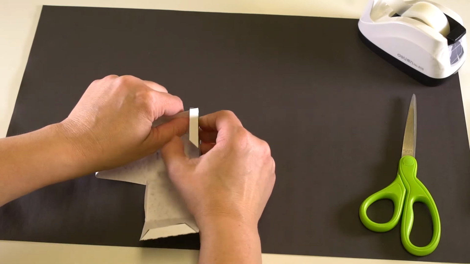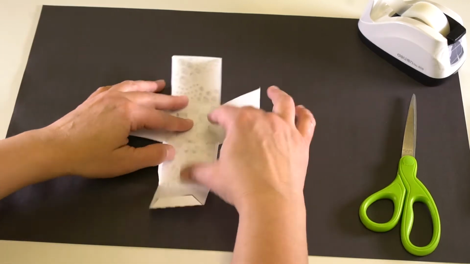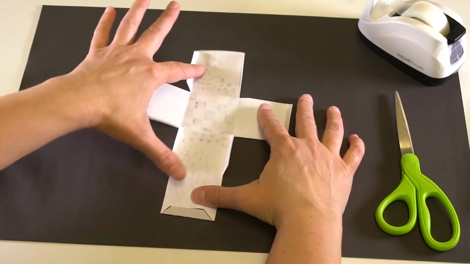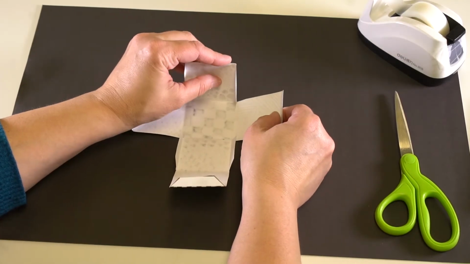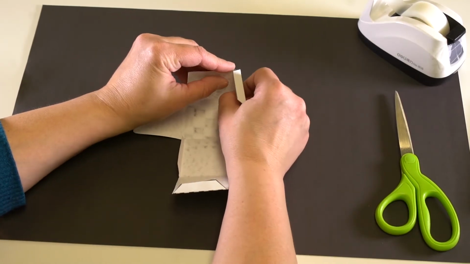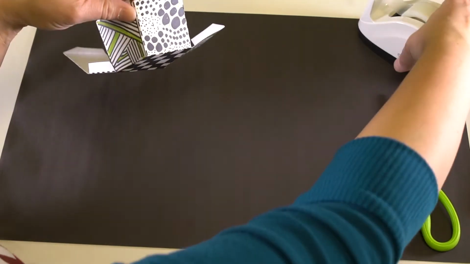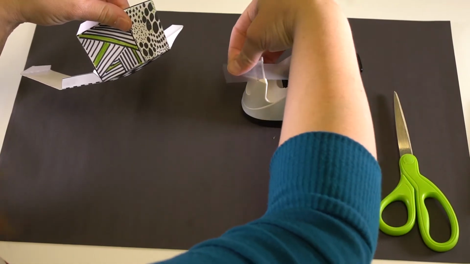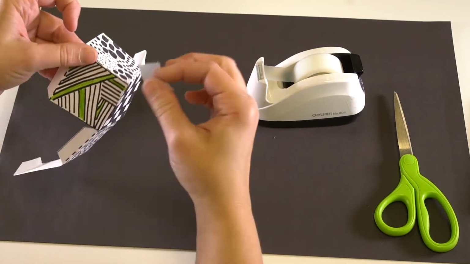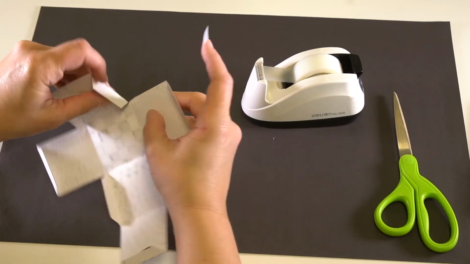Once you've done that, you can see how you can attach this. So I've laid it out. It looks a little like a cross here. And I'm going to fold one end up and fold one end over. And then you can just use a little piece of tape. I'm going to tape the outside. If you really wanted to, you could glue this.